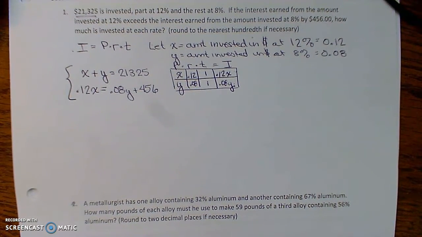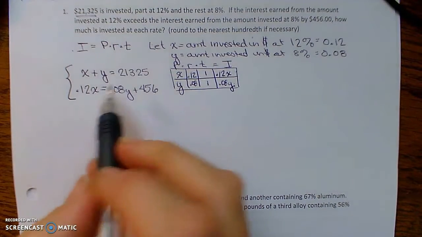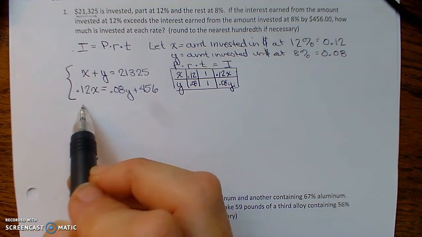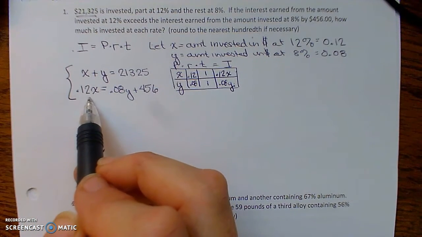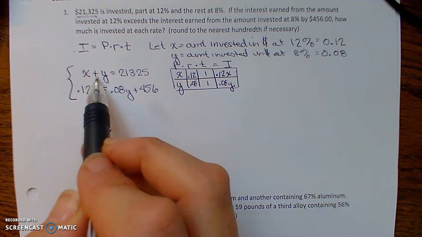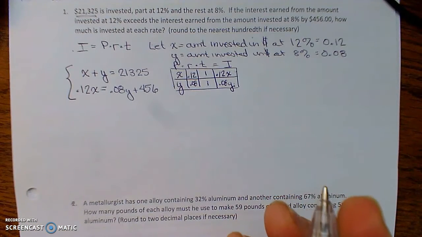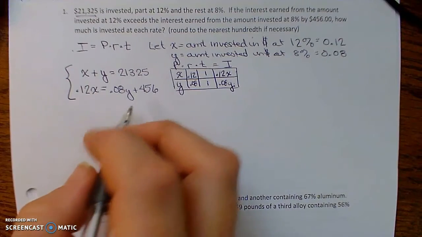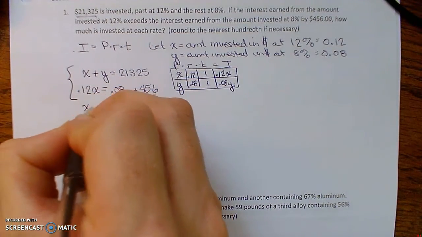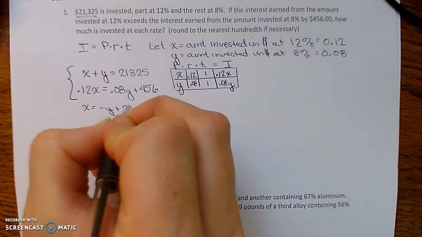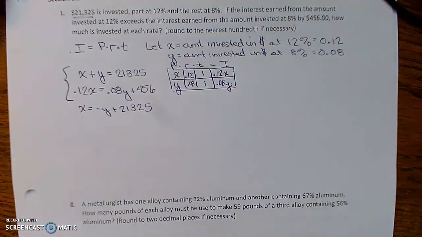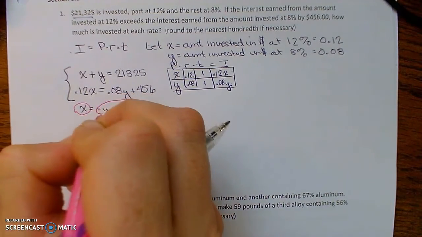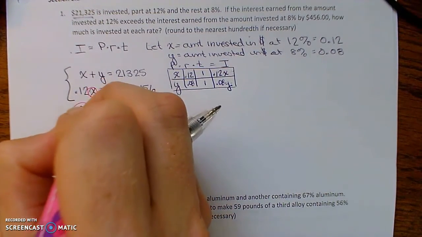I think I'm going to use substitution. So what I'll do is take the first equation and solve for X. So I'll subtract Y from both sides. So I have X equals negative Y plus 21,325. And then like we always do, wherever I see an X in the second equation, I can replace it with this expression. So here's my X. I'm going to go ahead and replace it.